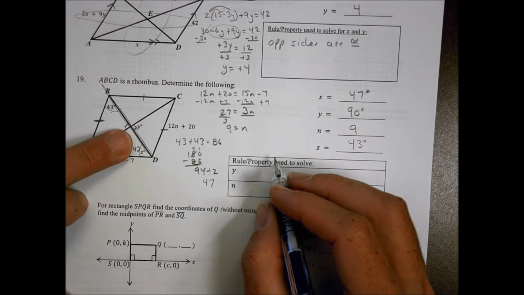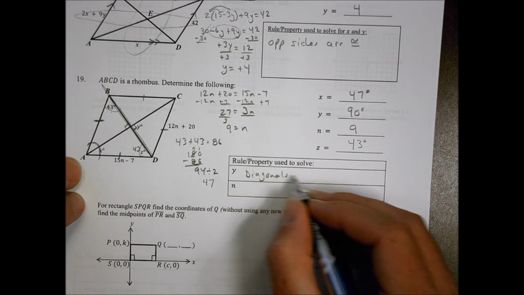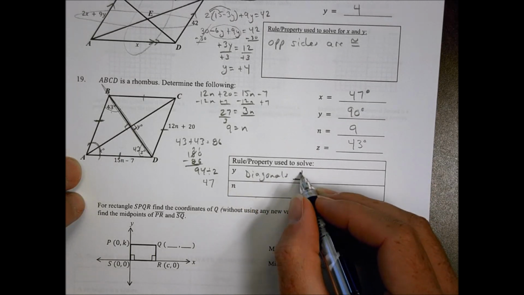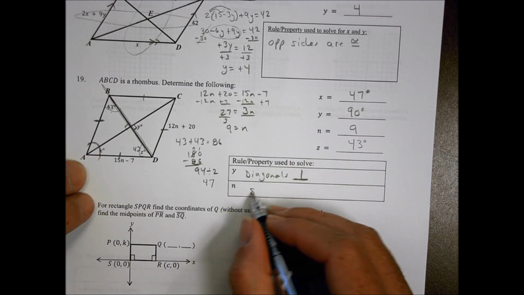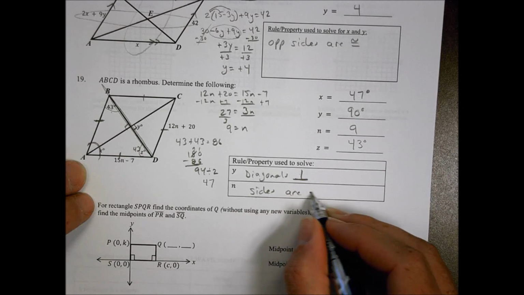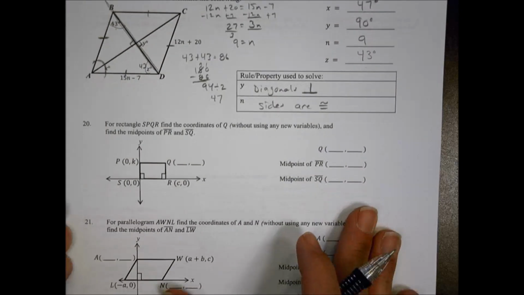Okay, so to solve for y, we said that diagonals are perpendicular. That's our sign for perpendicular. And to solve for n, we said that the sides are congruent, and that allowed us to solve that one there. All right, number 20.